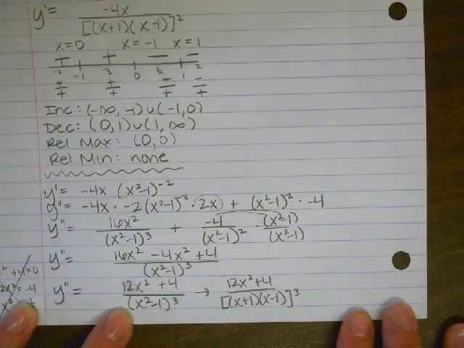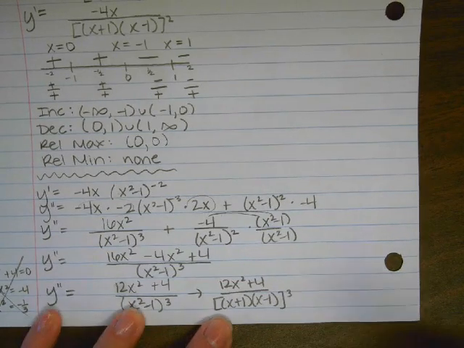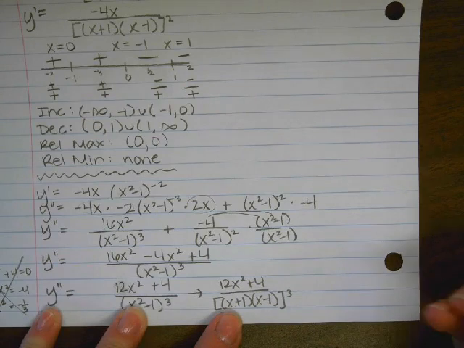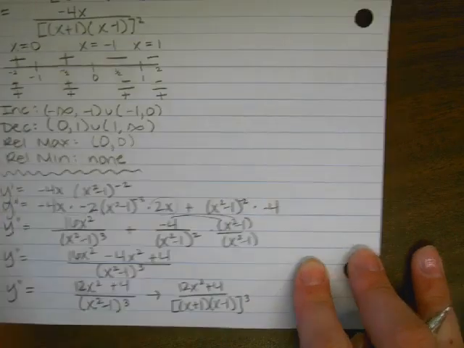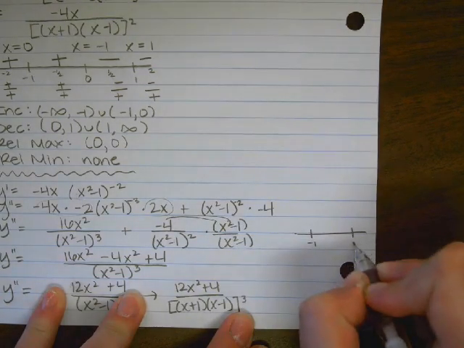All right, so what I'm going to do is I'm just going to go ahead and do my sign chart using negative 1 and positive 1. And I'm running out of space. I'm trying really hard not to grab another sheet of paper. All right, so sign chart, negative 1, positive 1.